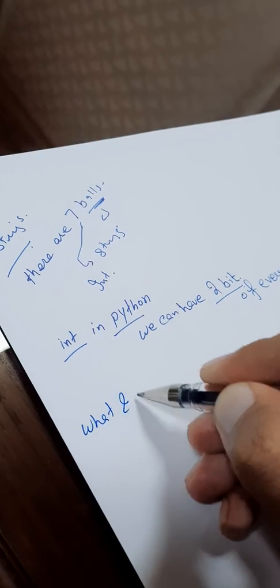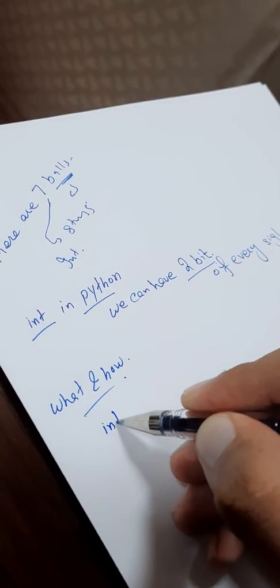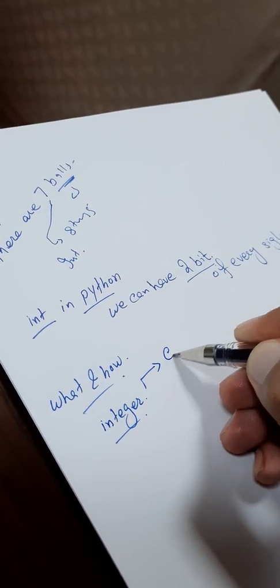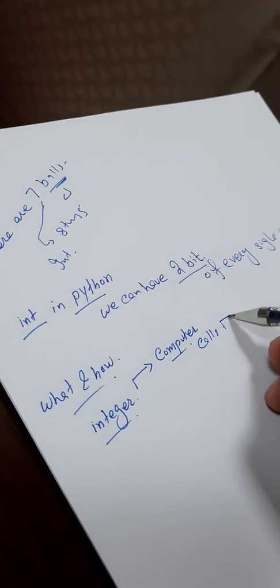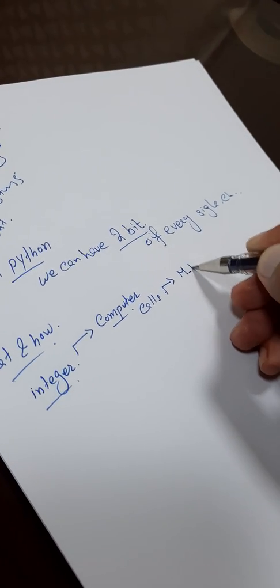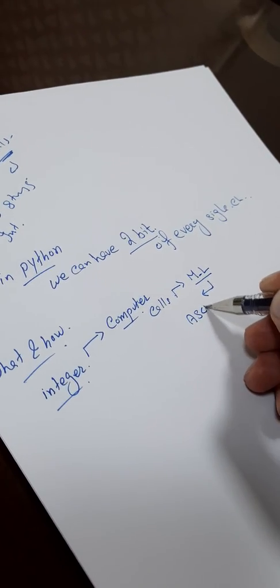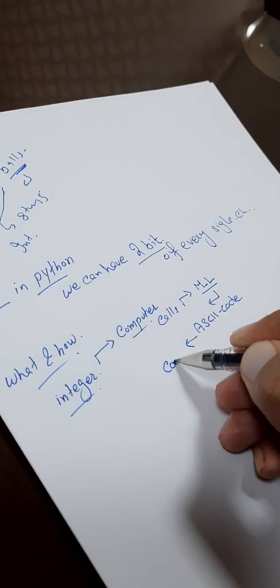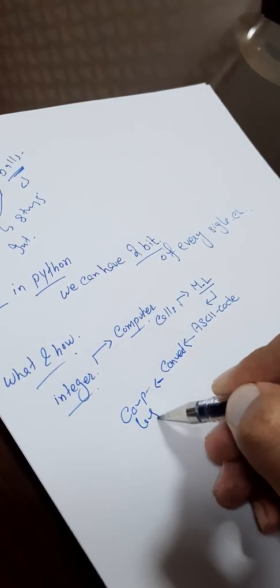Now, what and how? Whenever you talk about an integer, each and every time your computer calls machine language, that language means there are some kind of ASCII codes which convert language into computer language.